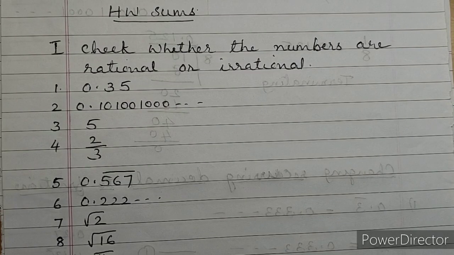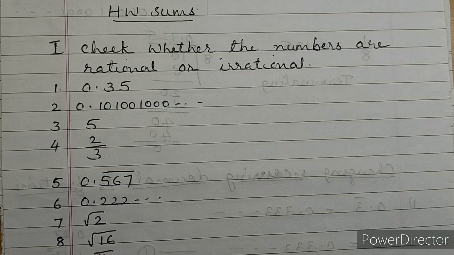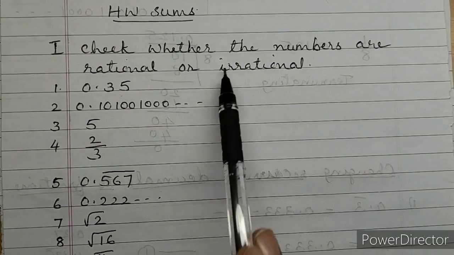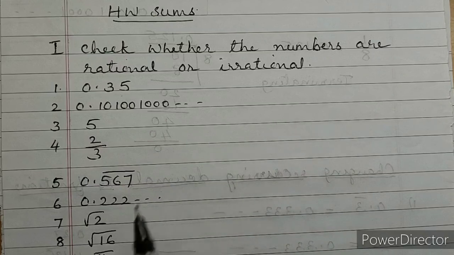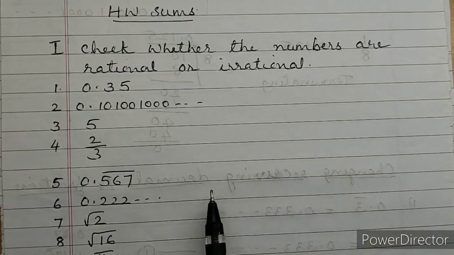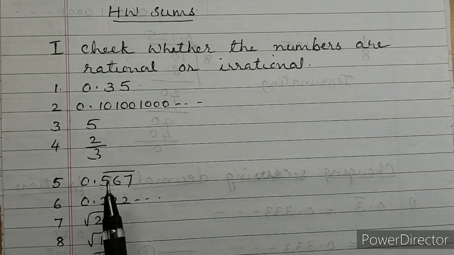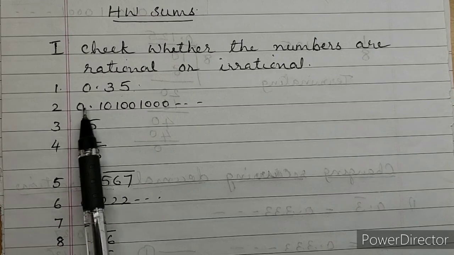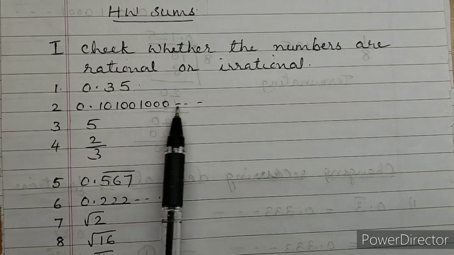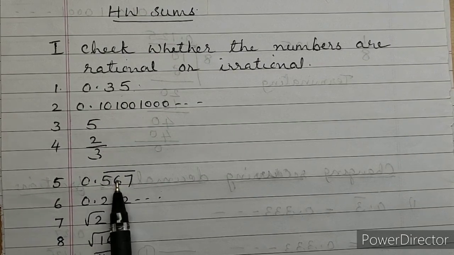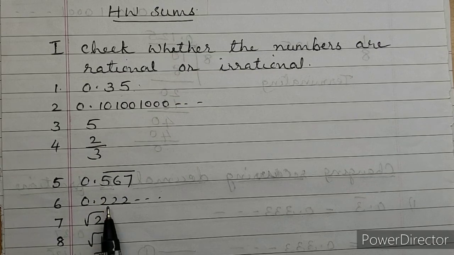Now homework sums. Do these homework sums in the homework book only, children. First, check whether the numbers are rational or irrational. You can draw one column here, one line here, and write straight which type of number. If it is rational, you should write rational, if it is irrational, you should write irrational. 0.35, it is terminating. 0.10, 100, 100 etc. Number 5, 2 by 3, 0.567 bar. 5, 6, 7, 3 numbers are repeating. 0.222 etc. Number 2 is repeating.